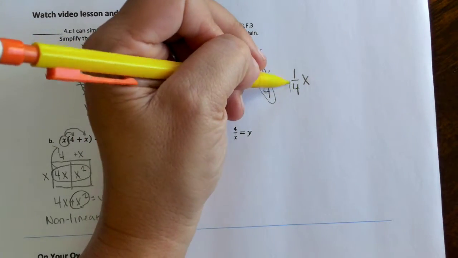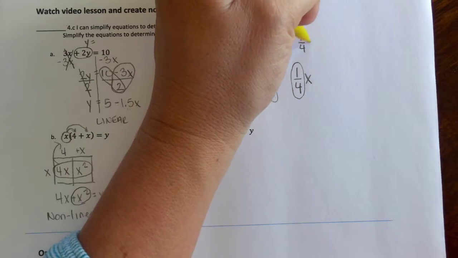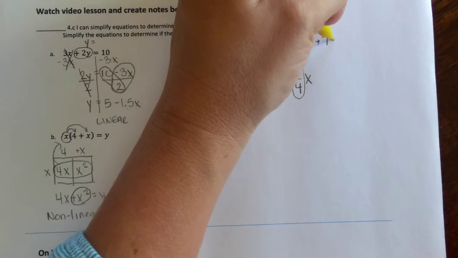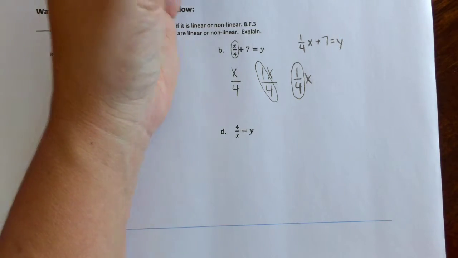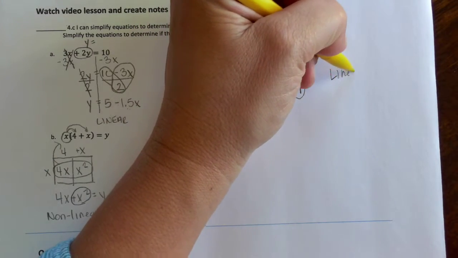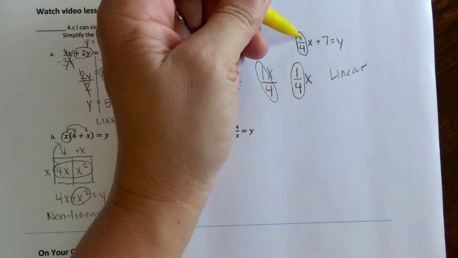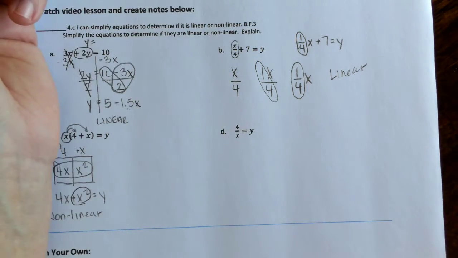And so then I would say, well, I have a constant rate of change because now I can rewrite this thing as 1/4 x plus 7 equals y. And so then I can say this is linear because I have a constant rate of change of 1/4. It'd be going up 1 for going over 4.